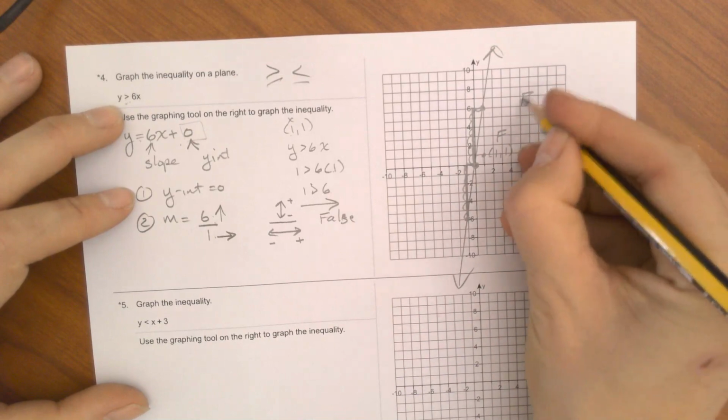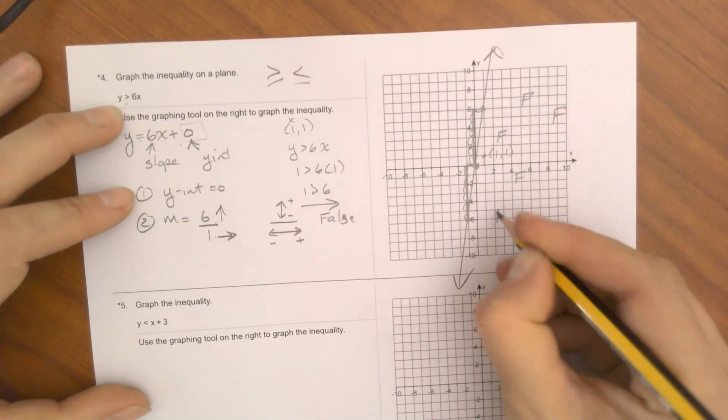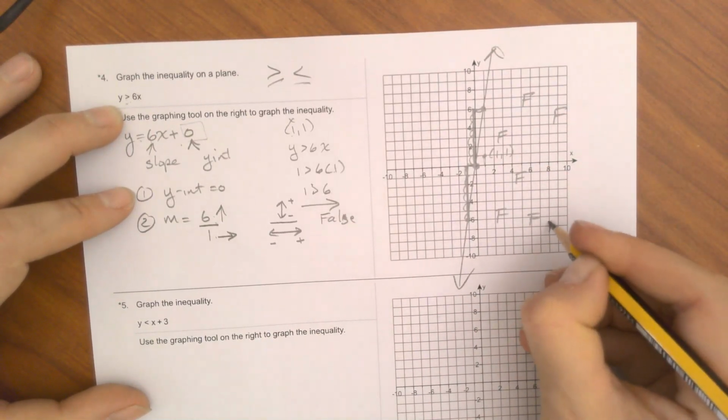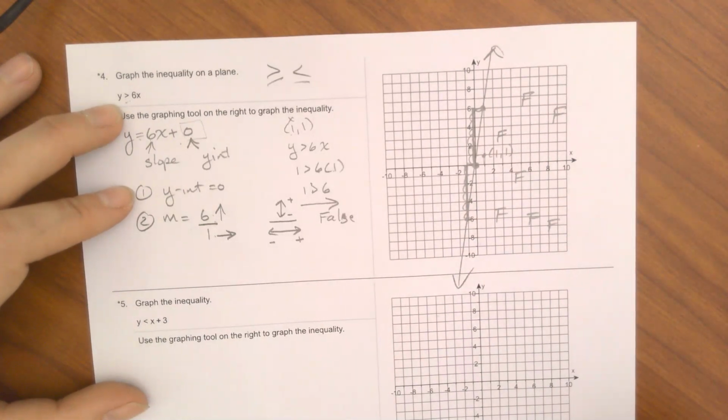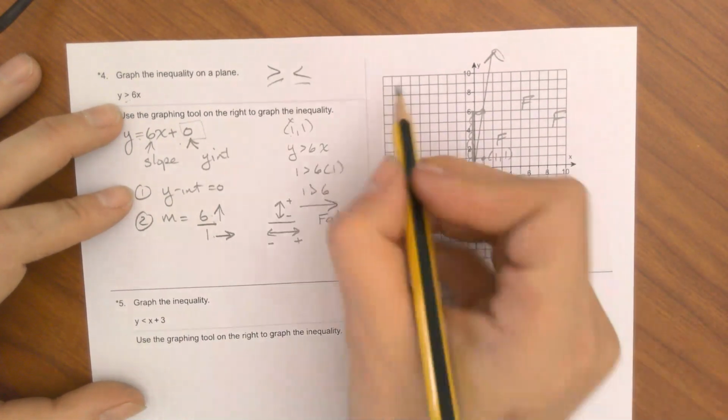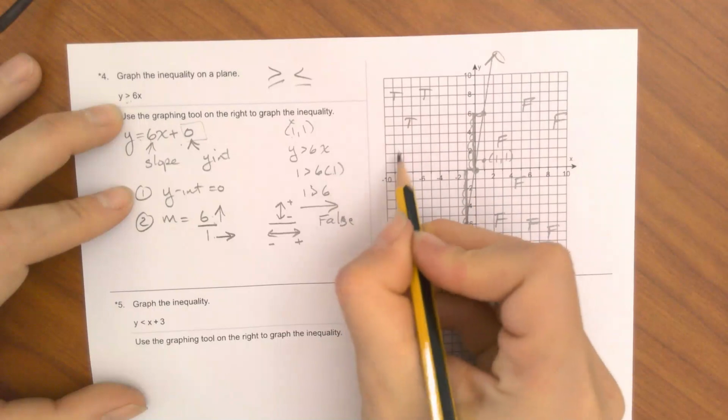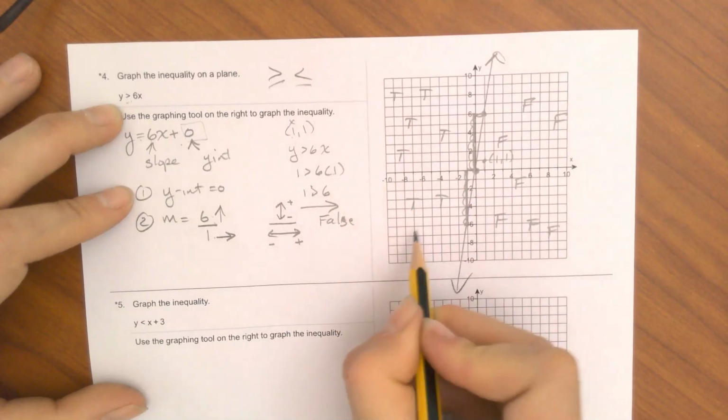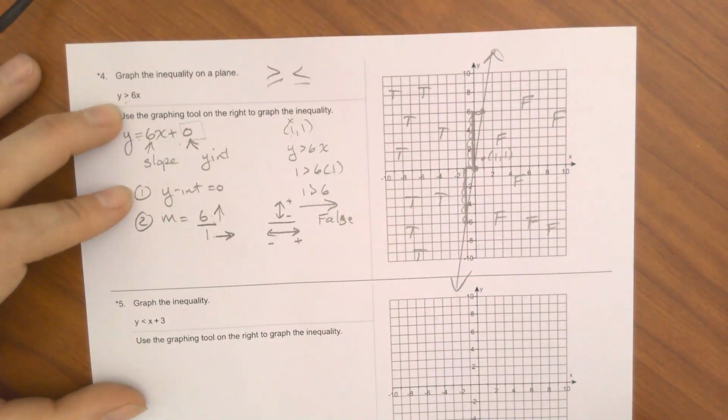That means all the points on this side are false. Anything on this side of the line is false. Well, that means everything on this side is true. So I always have to color in the true side. Okay?